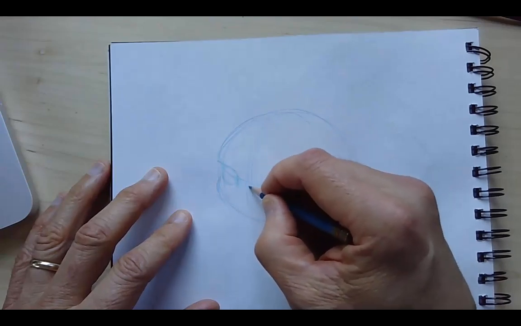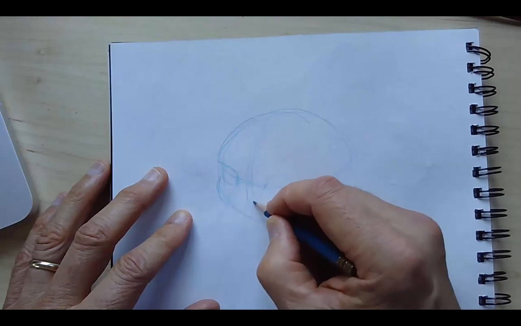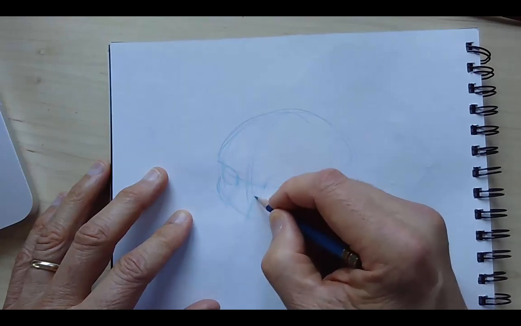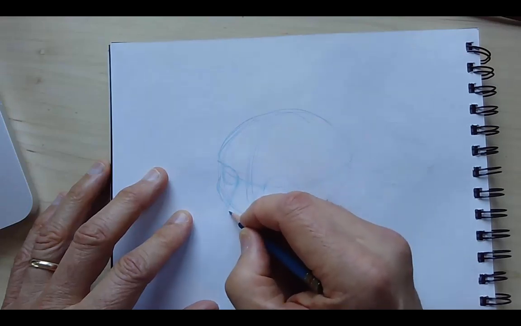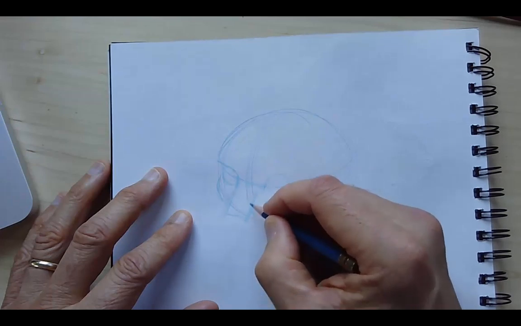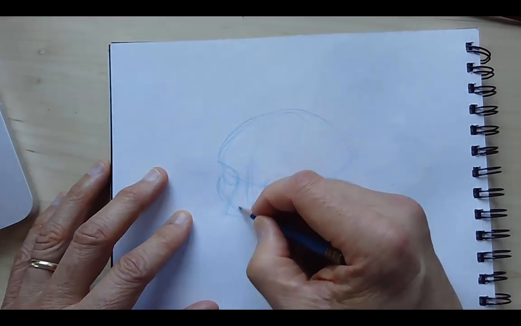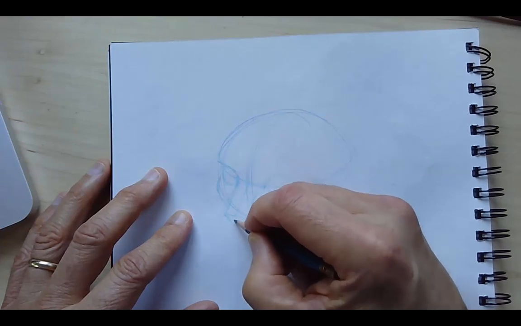And then I'm envisioning the plane of the nose coming out and parallel with that, here it comes. So my little line in the middle of the head is coming here, and here's my little triangle.